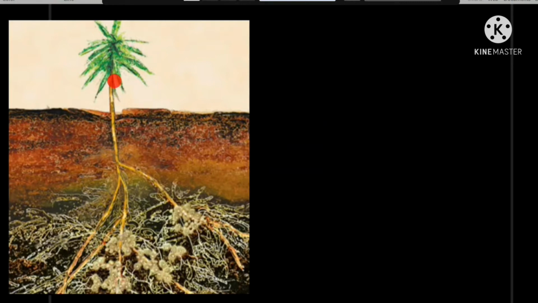This is one of the examples of mutualism, where this is a dicot plant, and on its roots there are some fungi growing.